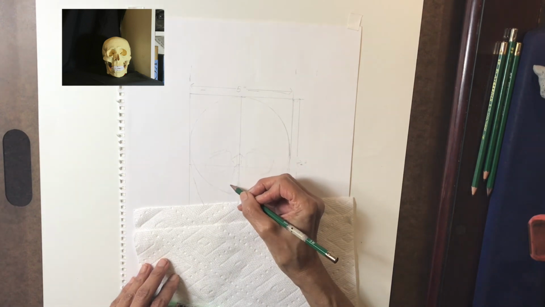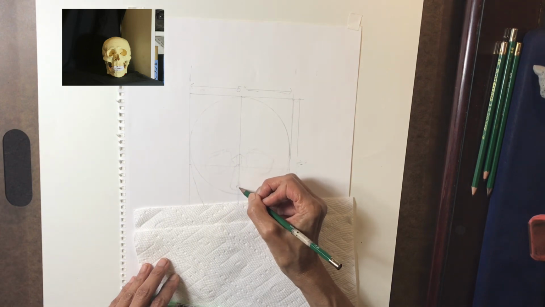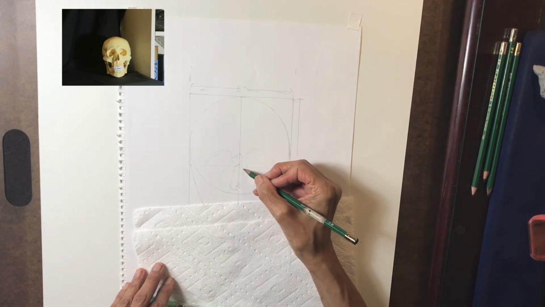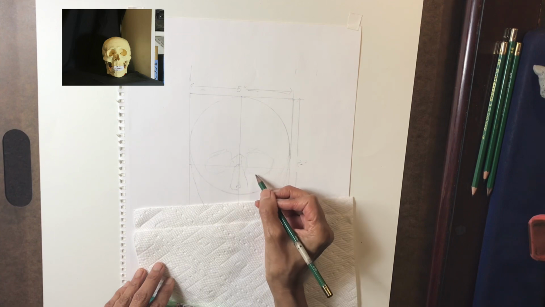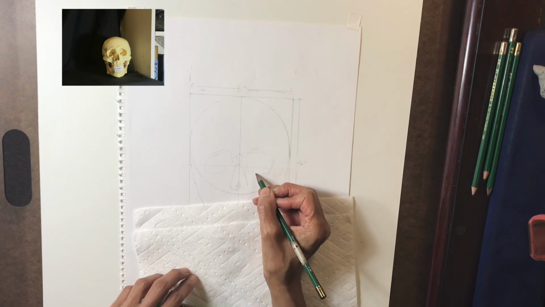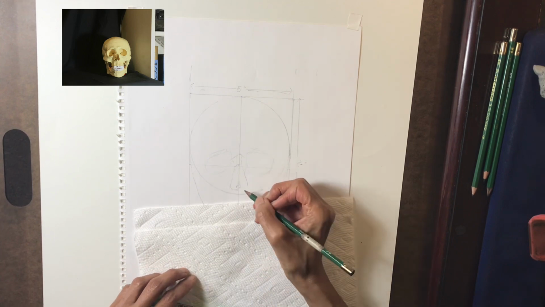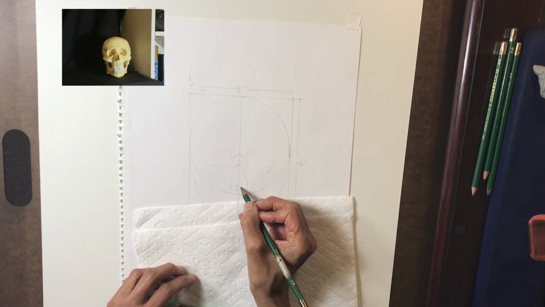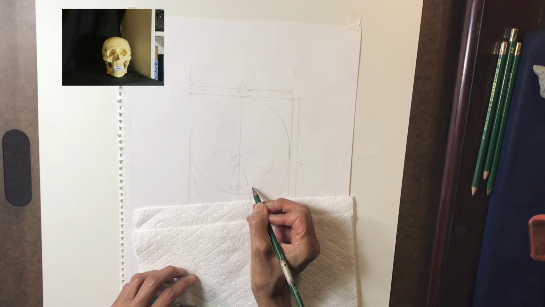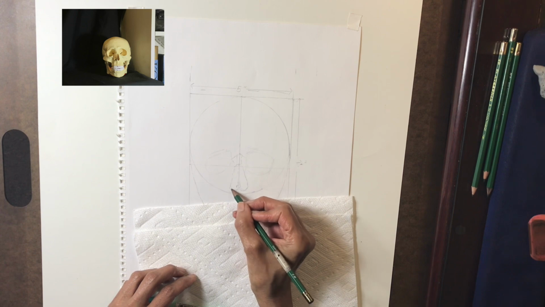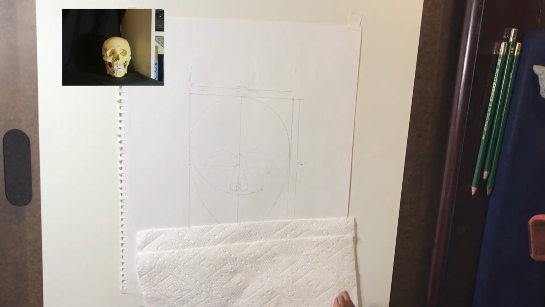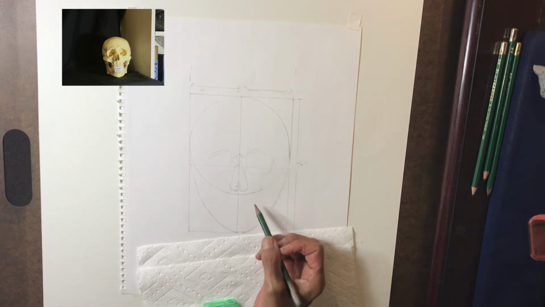I feel like it comes down about right here, and it might come down a little wider than this. The bones are inside like that. It does come down a little like this and moves like this. I think it's about right there, almost at the bottom of the circle, right before it meets the mandible.